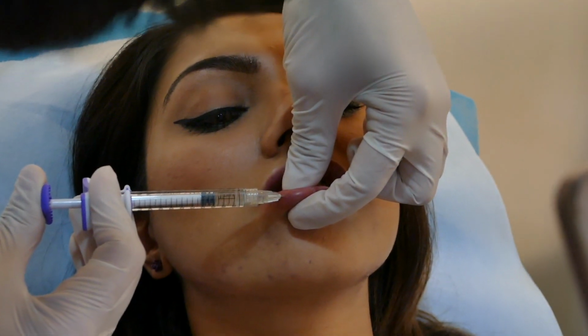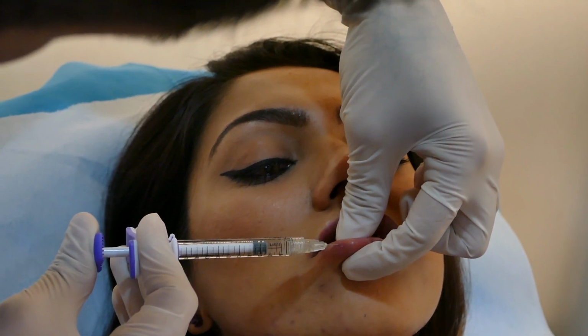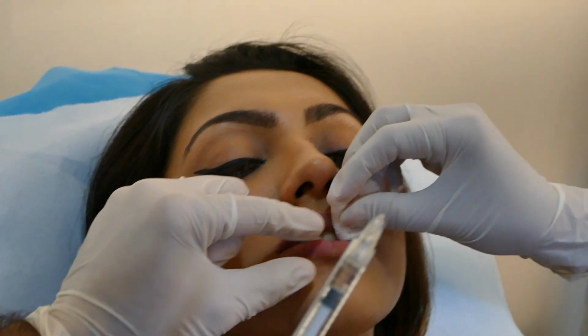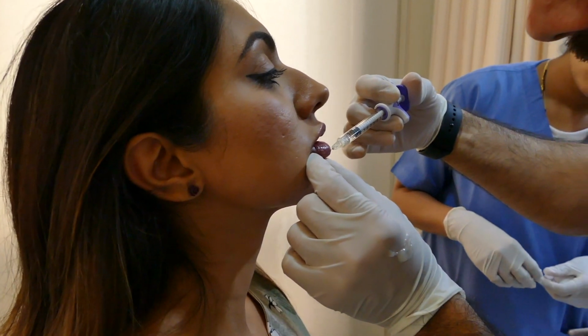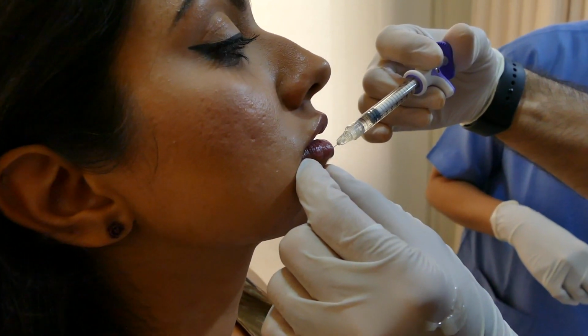After injecting the lower lip on both the sides, make the patient sit up again to assess, and then you can finally tweak by injecting at different places to make sure it is as symmetrical as possible.